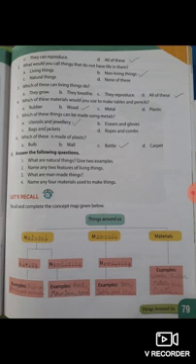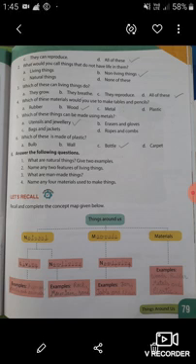Natural, natural. The next missing word is man-made. So you have to complete the spelling of man-made. M-A-N-M-A-D-E, man-made. The next material is already written here.